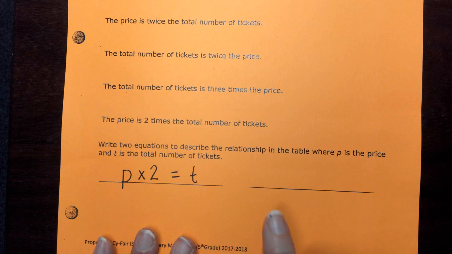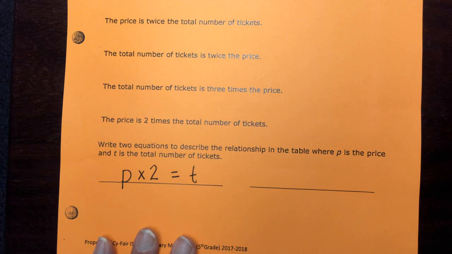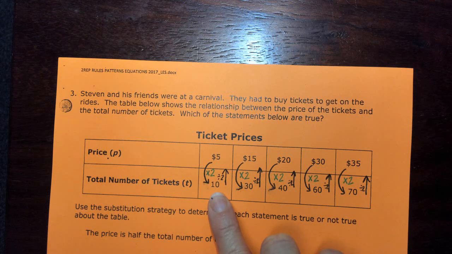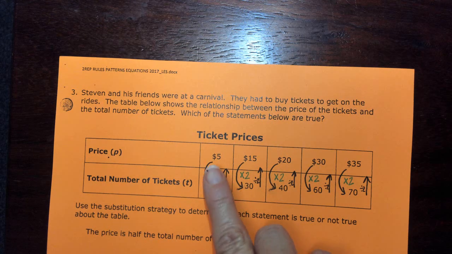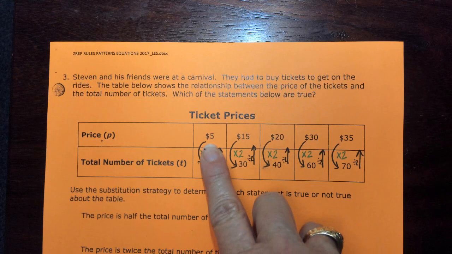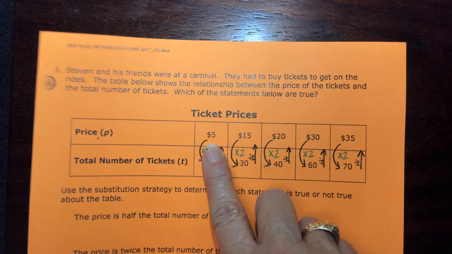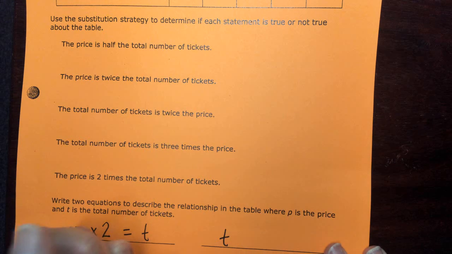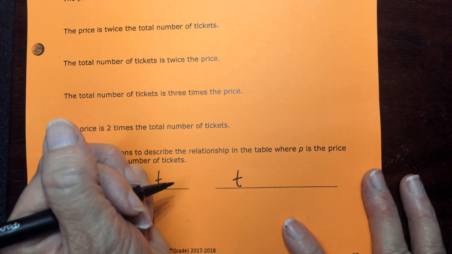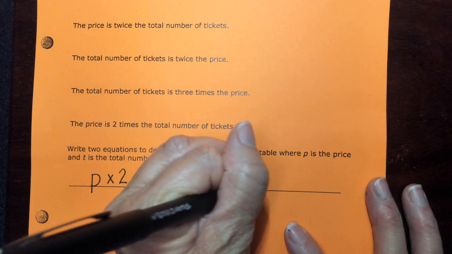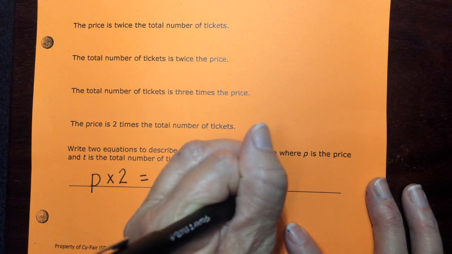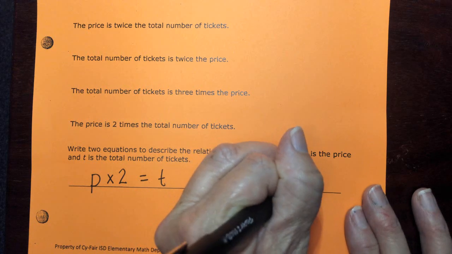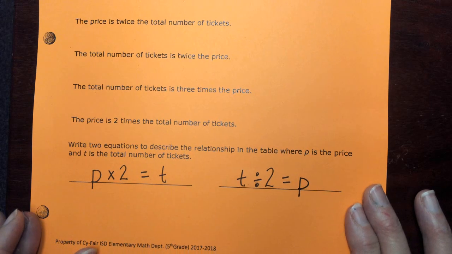Now what I'd like you to do is write the inverse. So let's think about that. If we take our tickets and we divide by 2, we should get the price. And we want to write it just like that, because when we divide, the order does matter. So here we go. When we take the total number of tickets and we divide by 2, that will give us the price of the ticket.